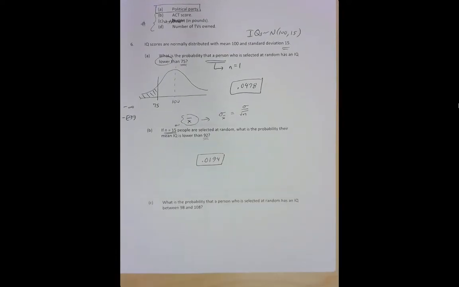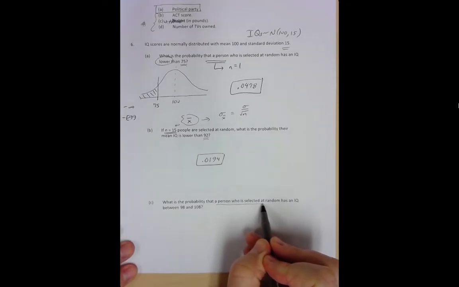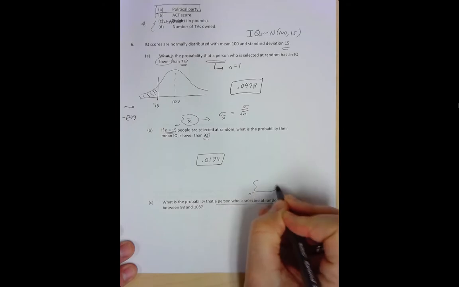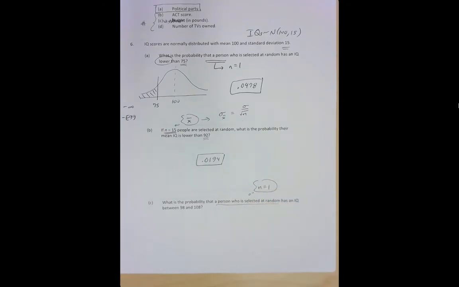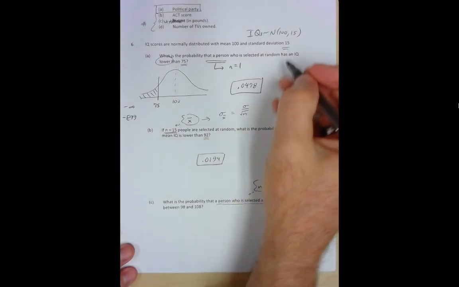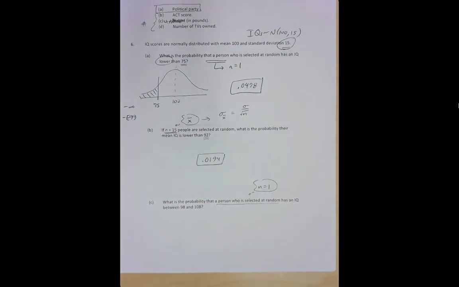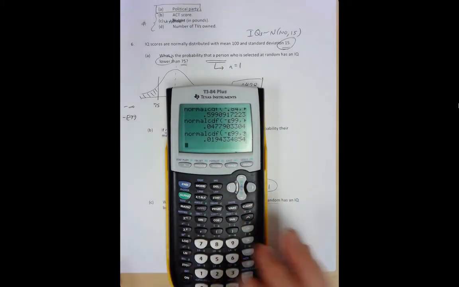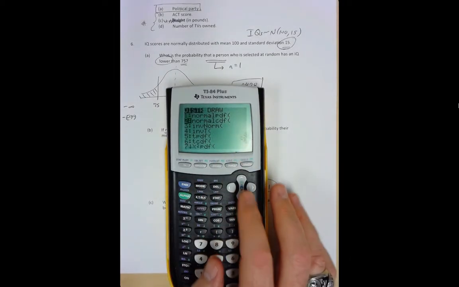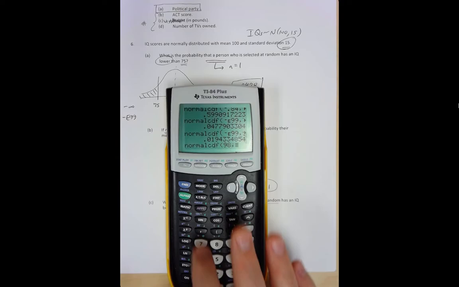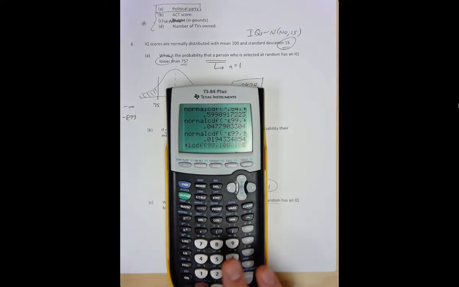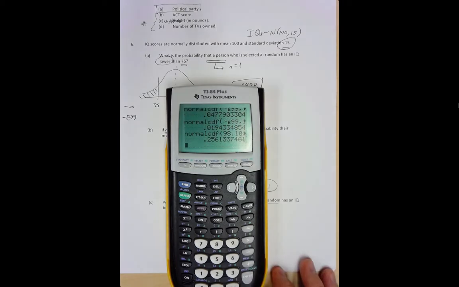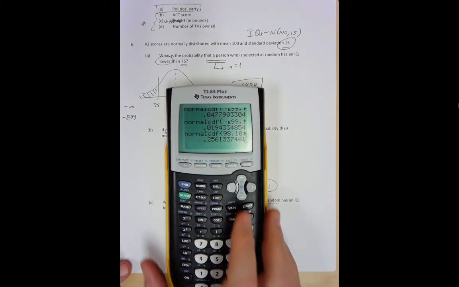Part C, what is the probability that a person selected at random? Person who is selected at random, what do I think? It's one person, n equal 1. So guys, I use this standard deviation. So I need between 98 and 108. This is going to be an easy problem. All right, so 0.2561.